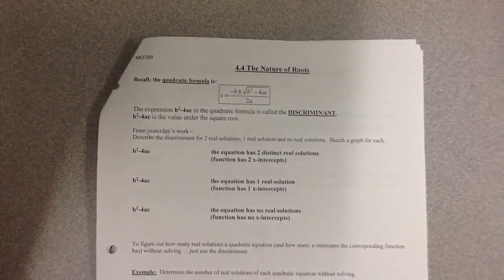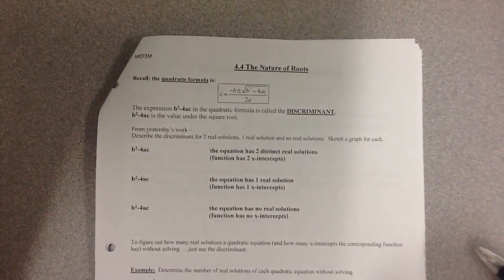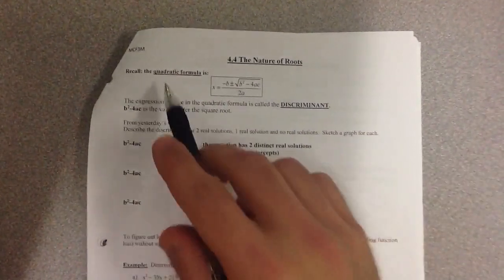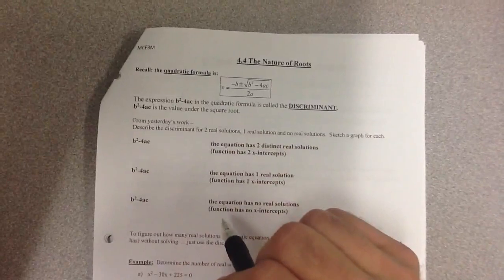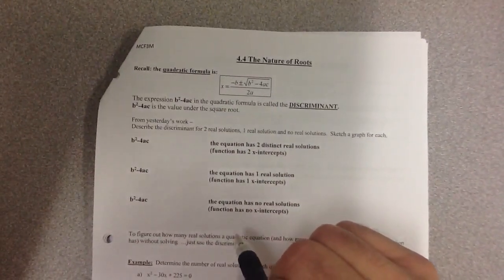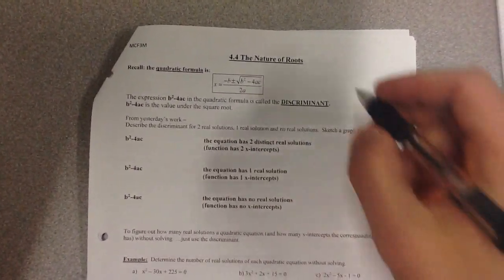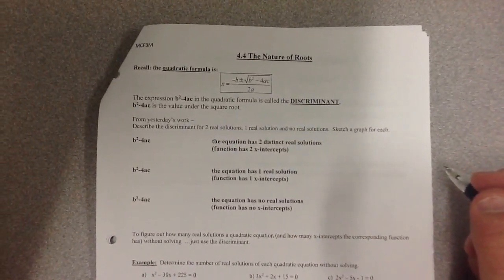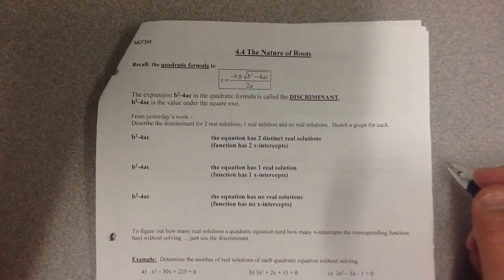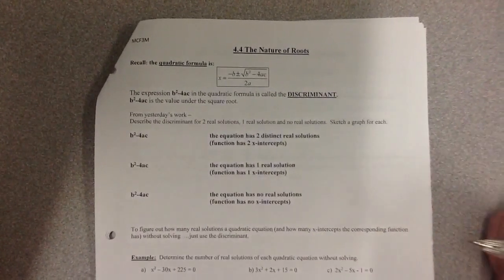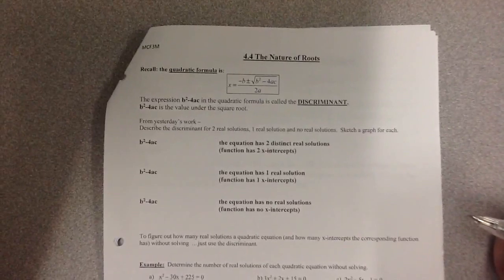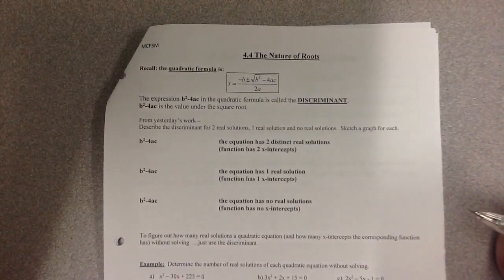Okay, so let's take a look at 4.4, the nature of roots. And let's just remind ourselves of yesterday's homework when we were doing the quadratic formula. There were a couple of examples in the quadratic formula because remember what types of roots you can have. Sometimes you end up with two roots or two x-intercepts. Sometimes you only end up with one x-intercept. And sometimes you end up with no x-intercepts.